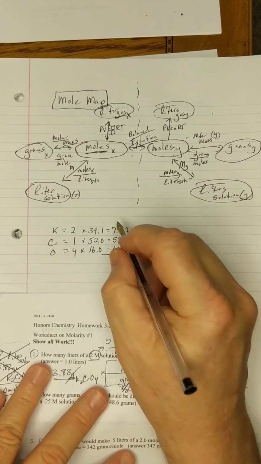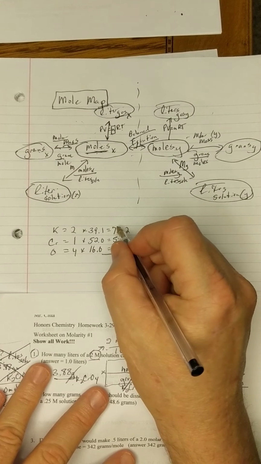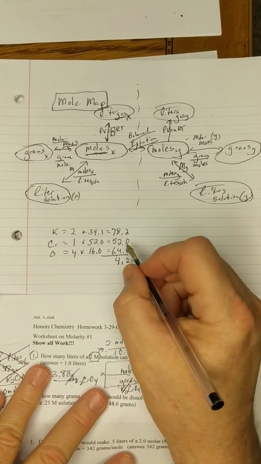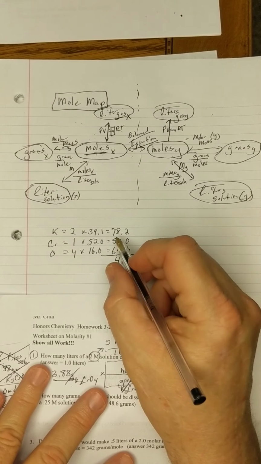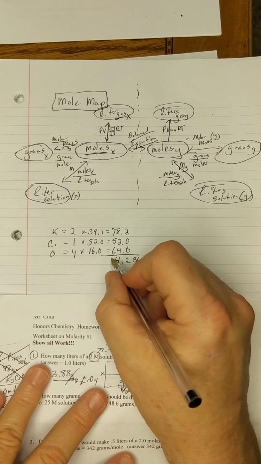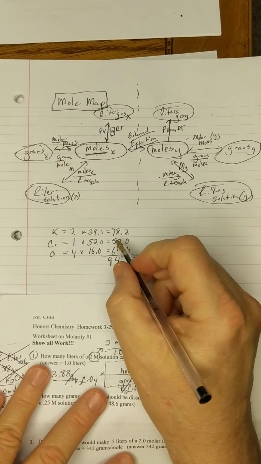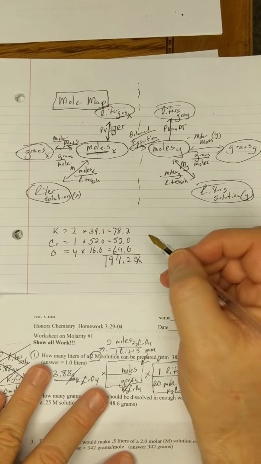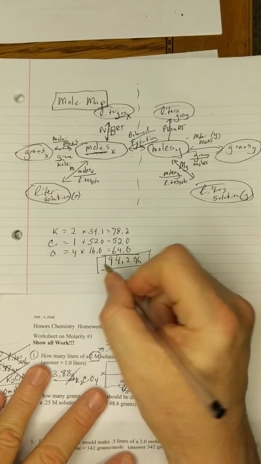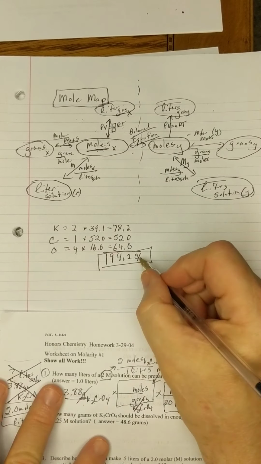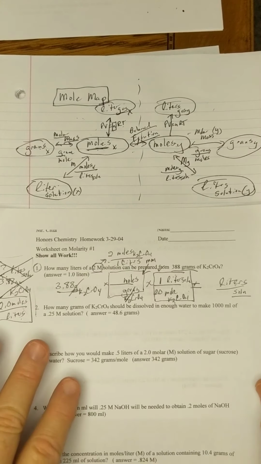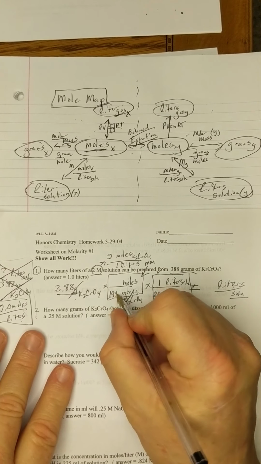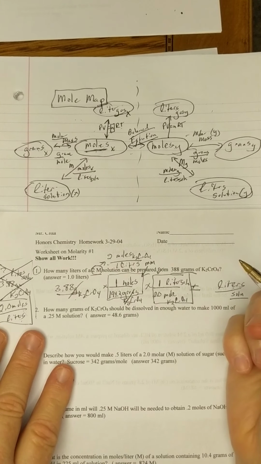Not doing very good tonight with math. So you get 194.2 as a molar mass. So I always put units on it, grams per mole. That goes in here as my conversion factor, 194.2 grams per 1 mole.